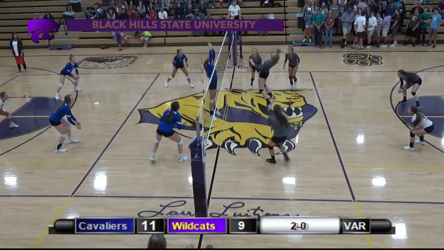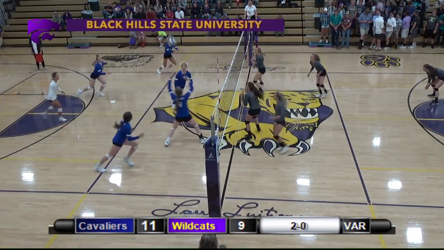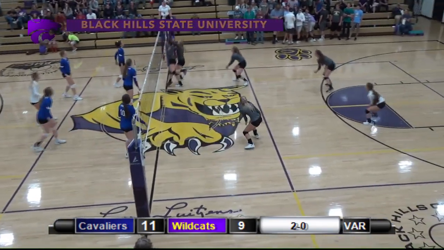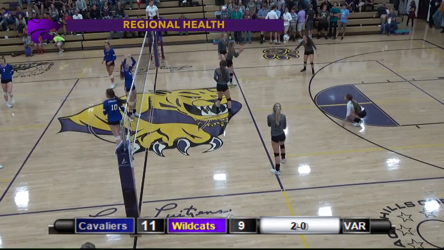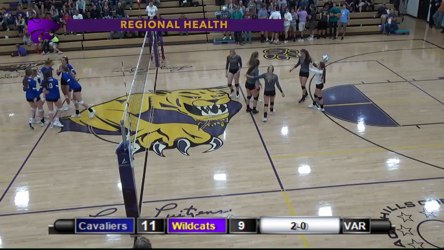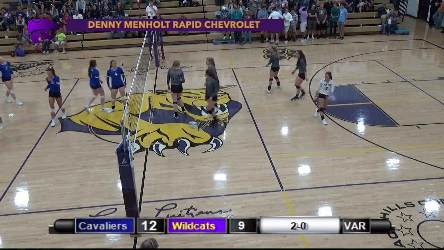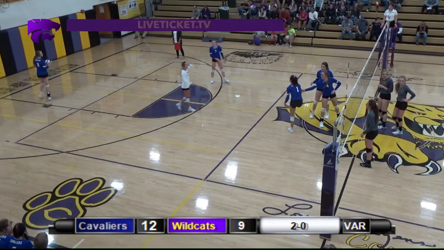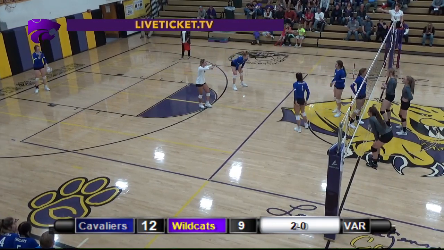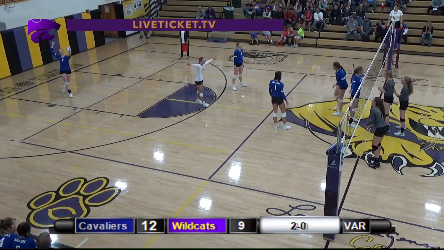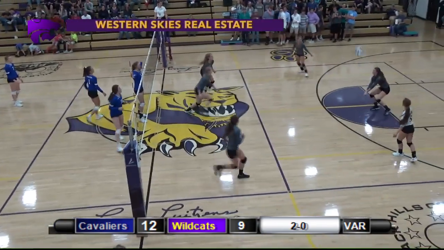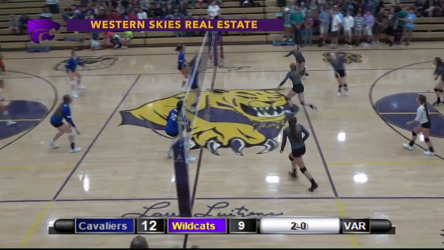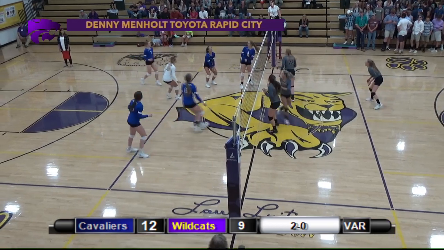And there's a nice dig. Lewis with the hit. Benson taps it. That should have been Meyer's ball, but Lewis thought she had to try and get it up in the air. And Heidi Moore with a nice up. Uh-oh, pushed it up on the net. Gramco saves it.